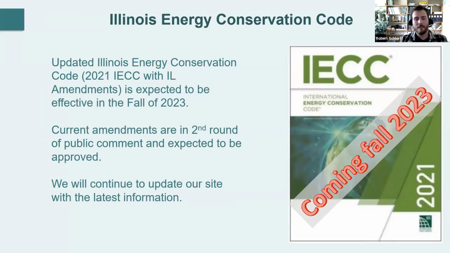So the Illinois Energy Conservation Code, this is maybe why a lot of you have come today, to see if you can get an update on this information. The current information that we have is that the 2021 Illinois Energy Conservation Code, or the 2021 IECC with Illinois amendments, is expected to become effective as early as November 1st of this year, 2023.